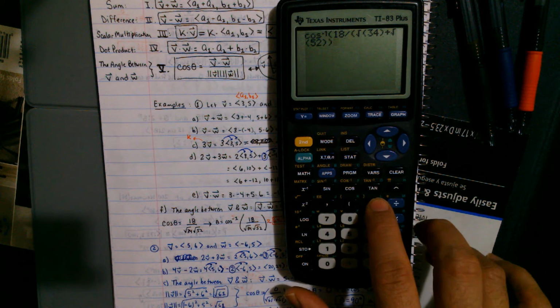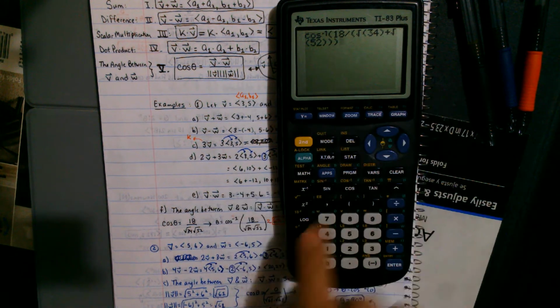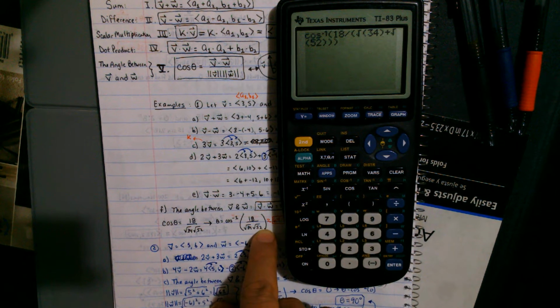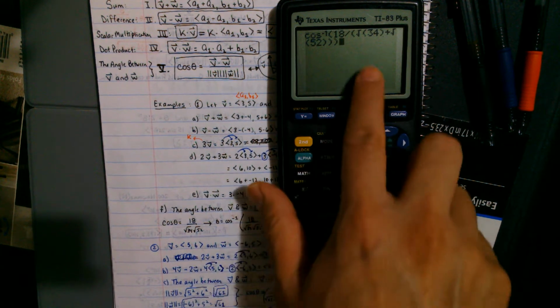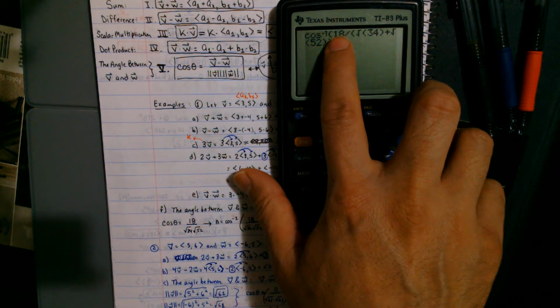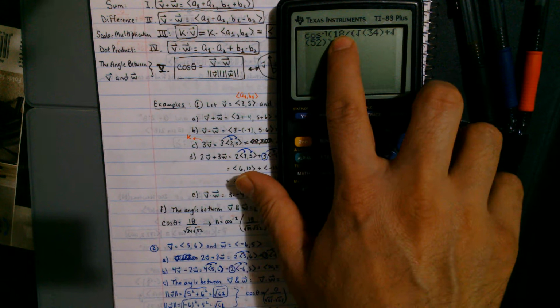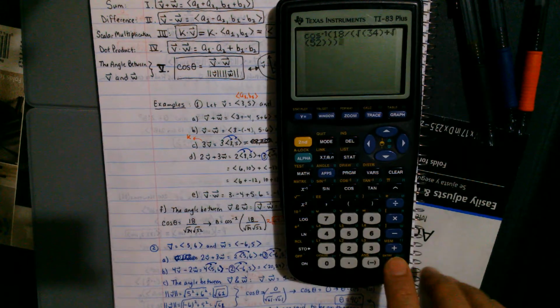The first parenthesis closes the 52, the second closes the bottom, and the third closes the whole thing.